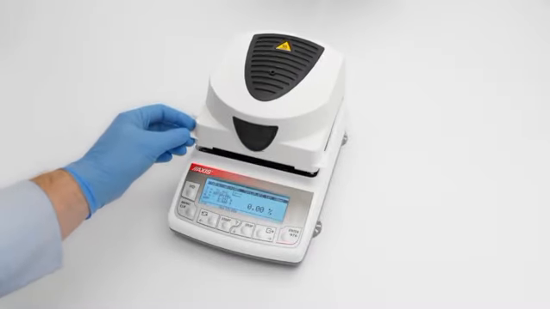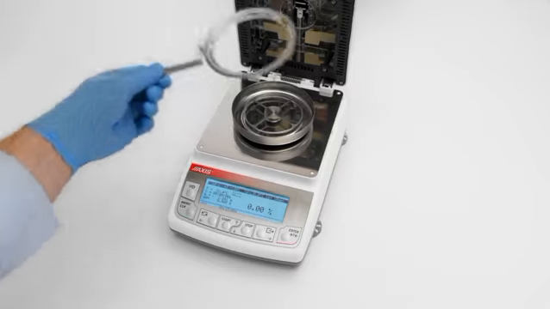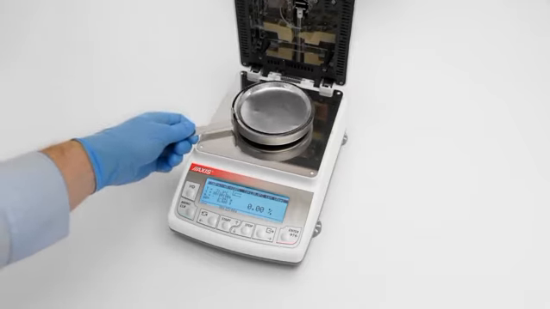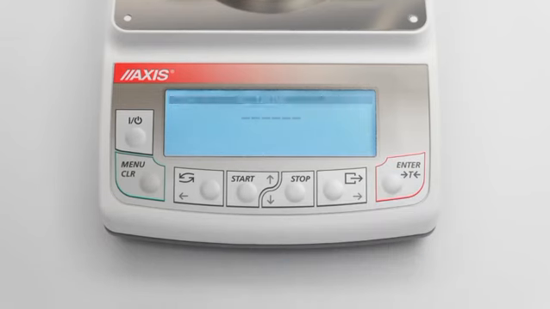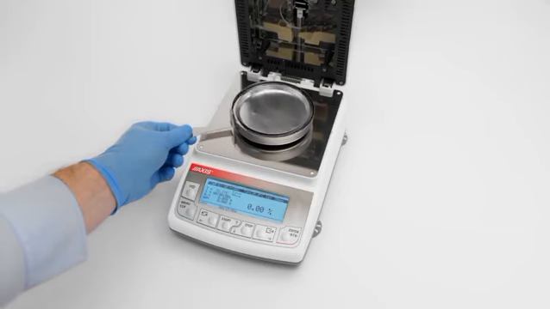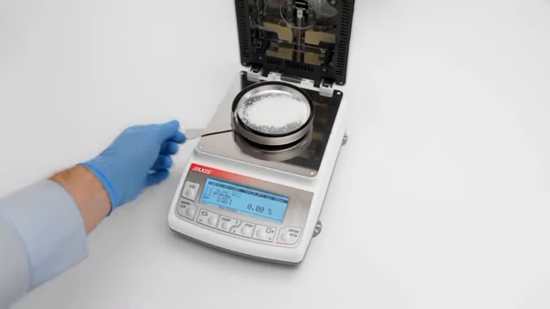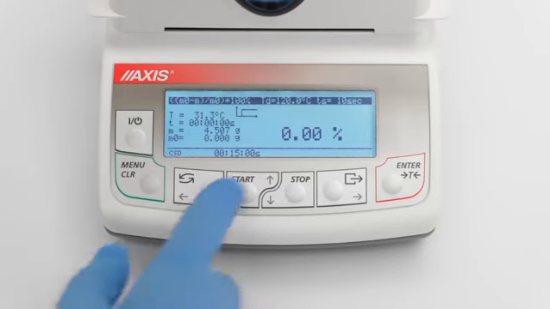After following the instructions from previous parts of the video, we can proceed to the actual measurement of humidity. Tare the moisture analyzer with an empty single-use pan by pressing the T key. Use the handle to place a pan with material sample and close the chamber. Start the measurement by selecting Start.